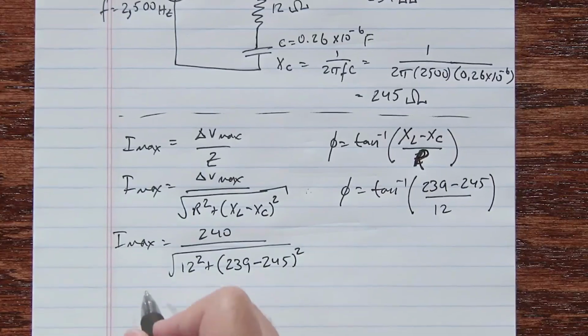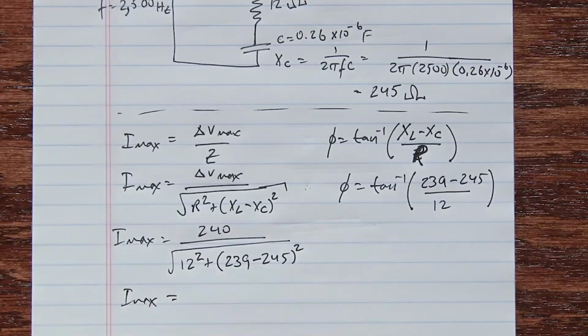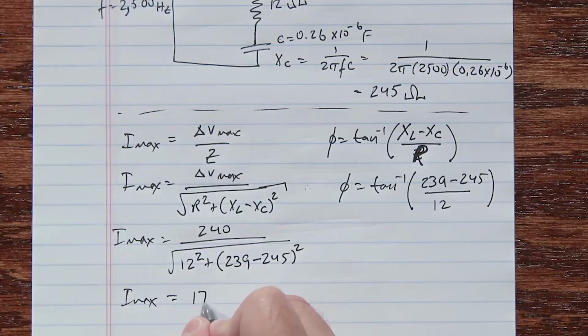And let's go ahead and calculate these. I max is 240 divided by the square root of 12 squared plus (239 minus 245) quantity squared, and that gives us a current of 17.9 amperes.